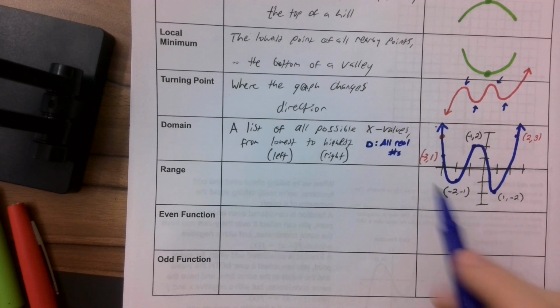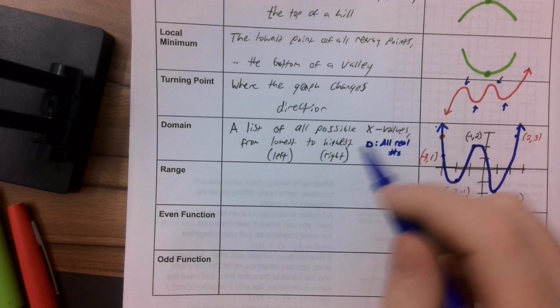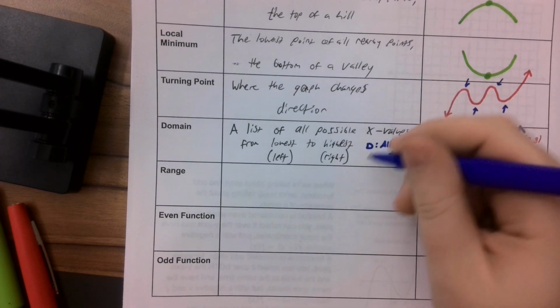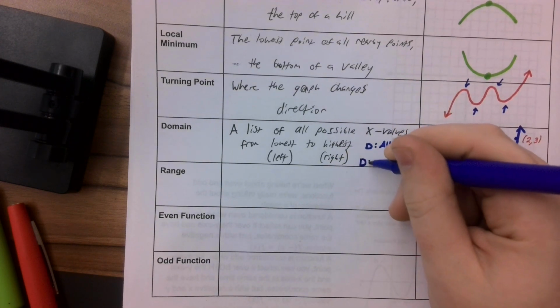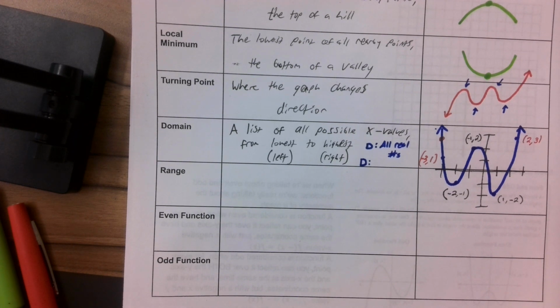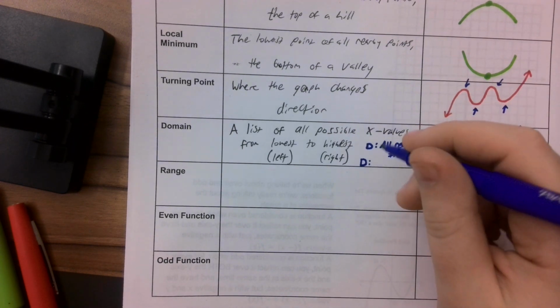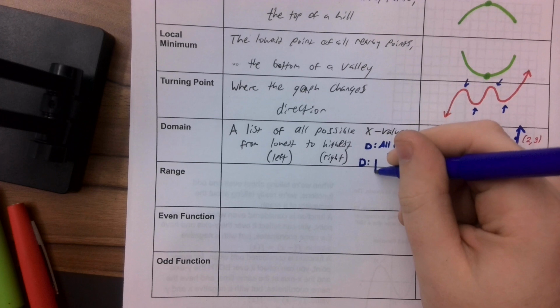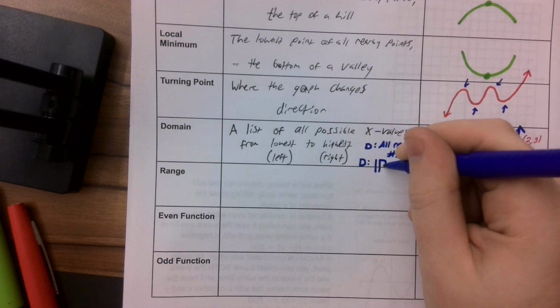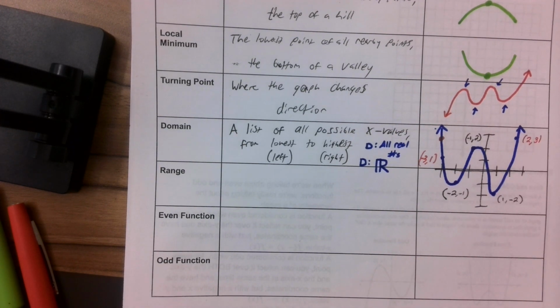Maybe our graph, the lowest it ever goes is -3 and the highest it ever goes is 2. But our graph has arrows, it goes on forever. Another way of writing all real numbers, we talked about this actually before, is using the symbol for the number system for the real numbers. Remember this funky R? That's the symbol for all real numbers.